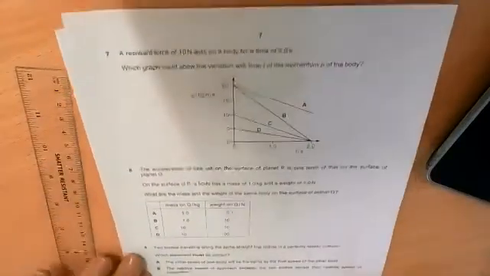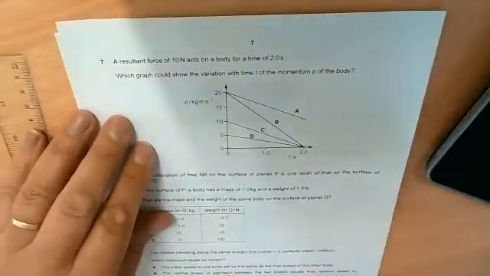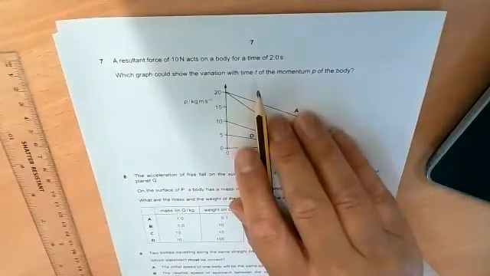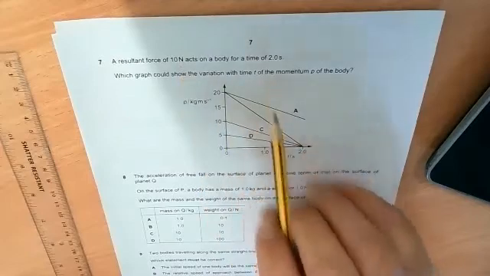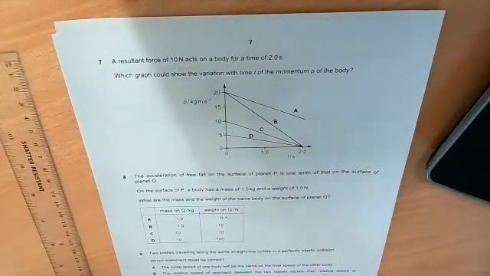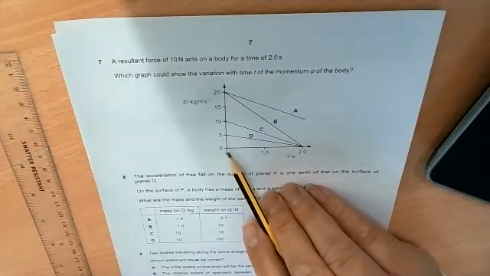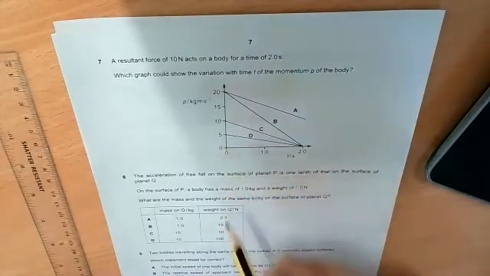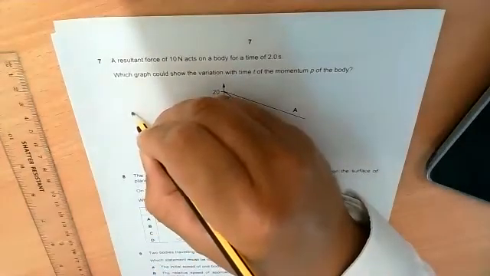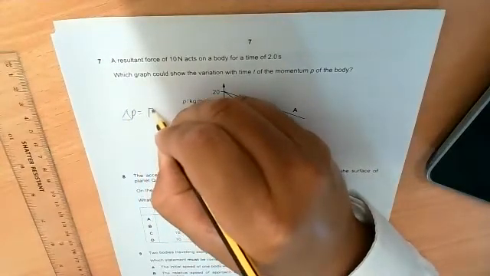So the next one says you've got a resultant force of 10 newtons acting on a body for a time of 2 seconds. Which graph could show the variation of time t with the momentum of the body? So what we're looking at is the idea that the rate of change in momentum, the change in momentum, is equal to force times time.